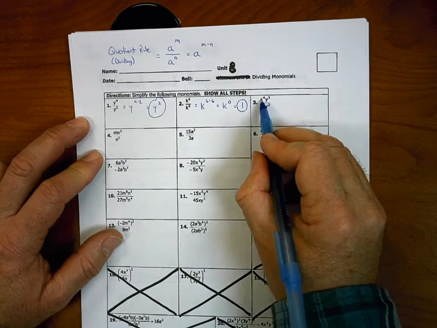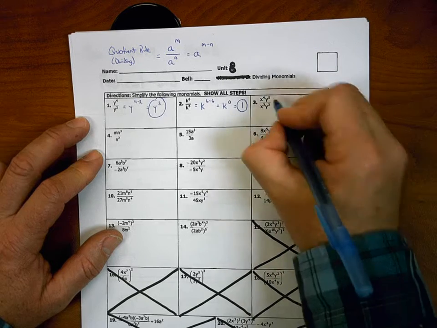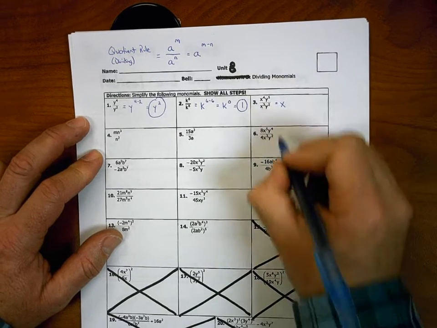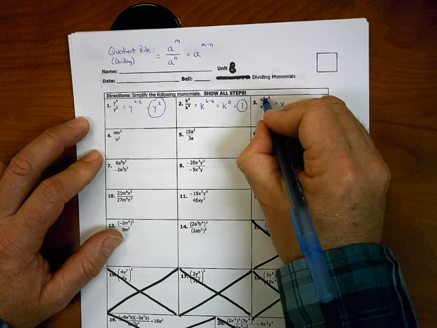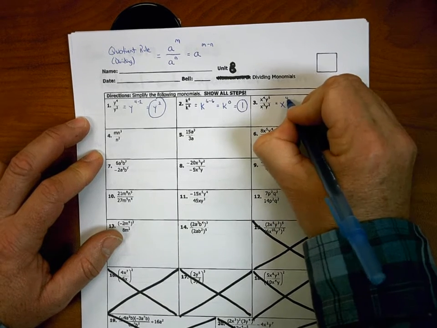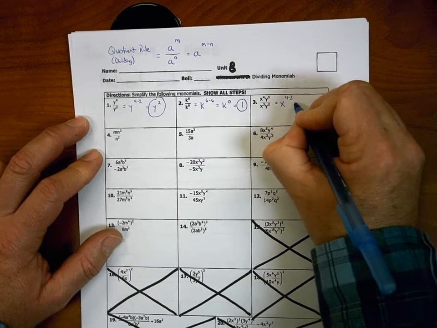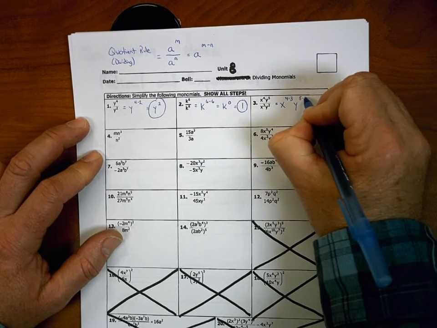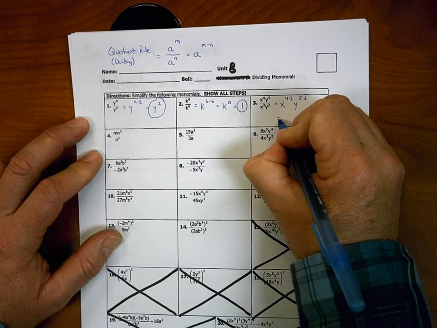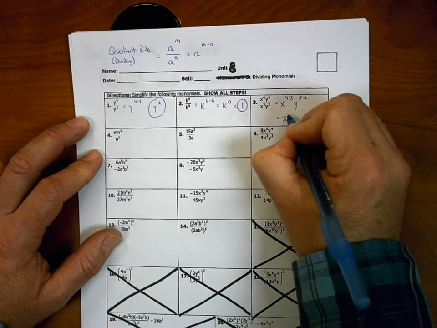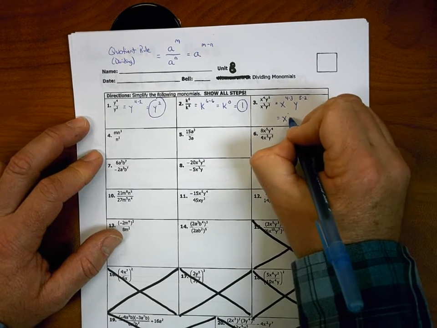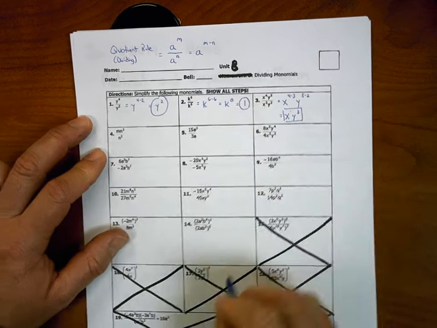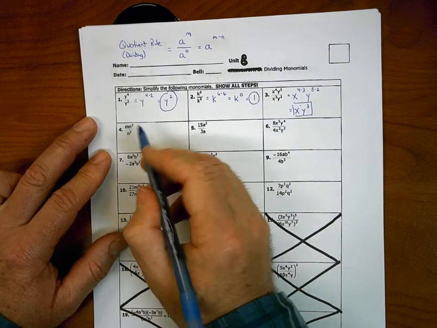Right, and number 3, we have bases of x. We also have bases of y. So to simplify this one, we're just going to simplify the x's first. So we're going to subtract the 3 from the 4, and then we're going to work on the y's, and we're going to subtract the 2 from the 5, or go 5 minus 2. So my simplified answer would be x to the first power, don't have to write the 1, y to the third power.